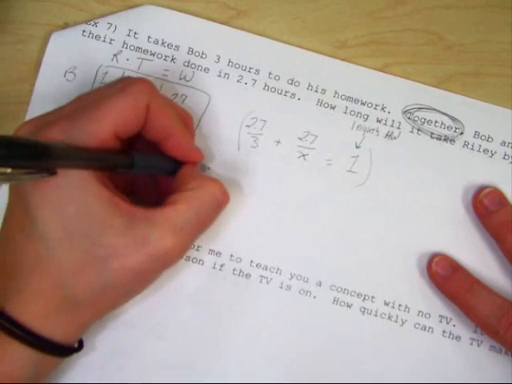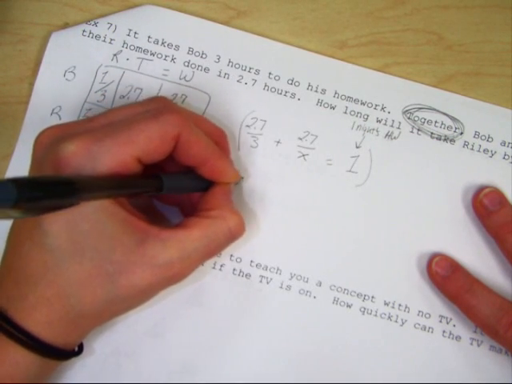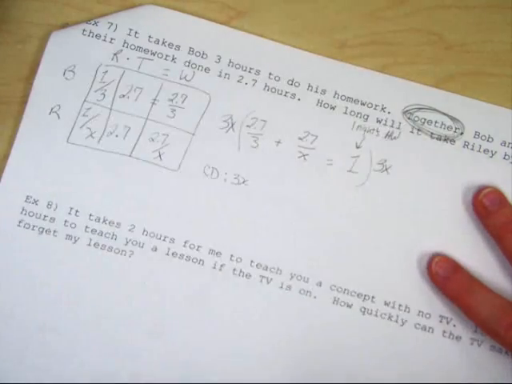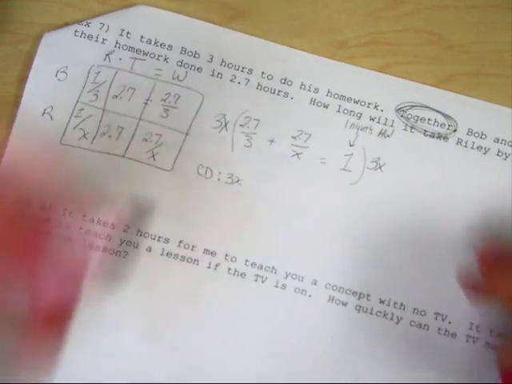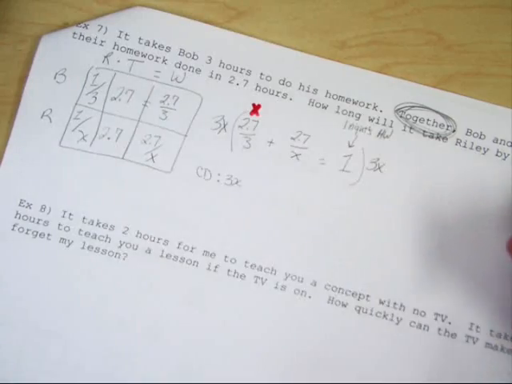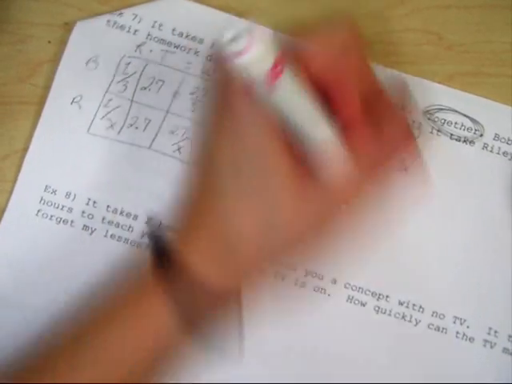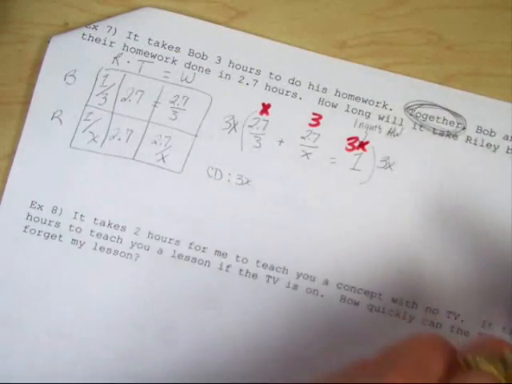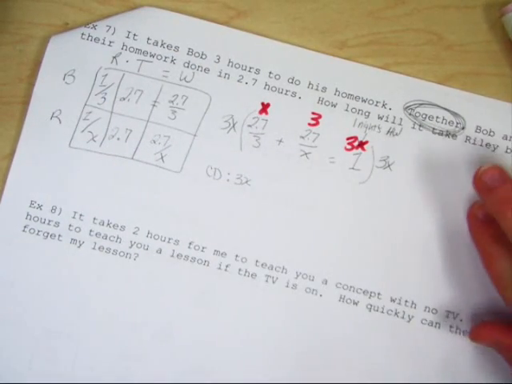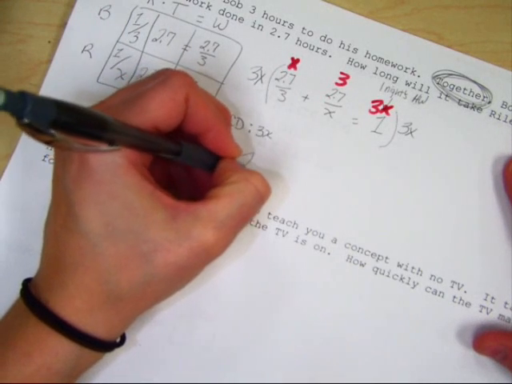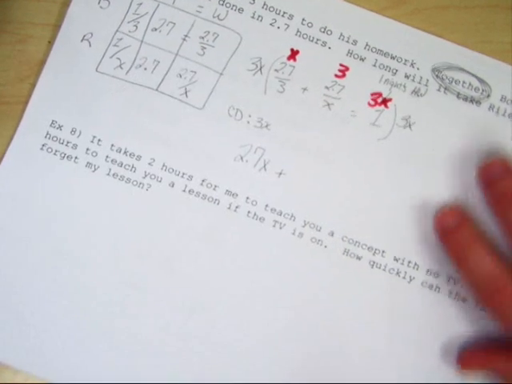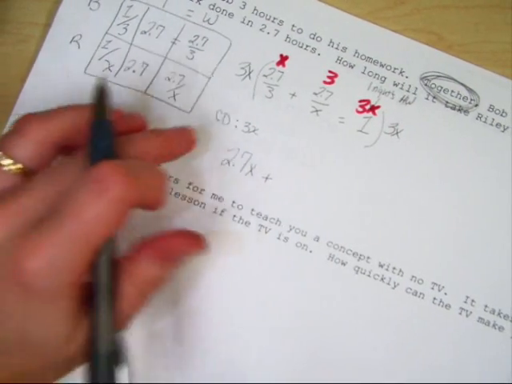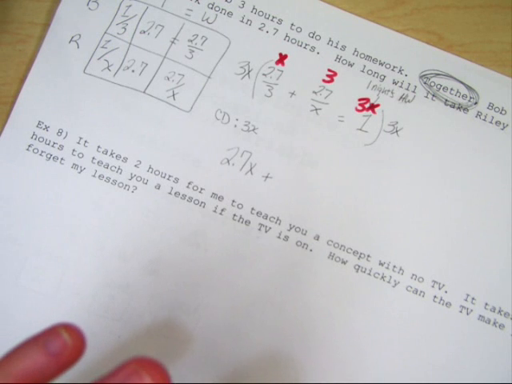get our common denominator. In this case, our common denominator is 3x. And we're going to figure out what's missing. This 3 would cancel, and that would need an x. This x would cancel, and this would need a 3. Nothing here would cancel, and it would need a 3x. Again, the common mistake is that people would keep that as a 1. So our new equation is 2.7x plus 3 times 2.7, figure that out.